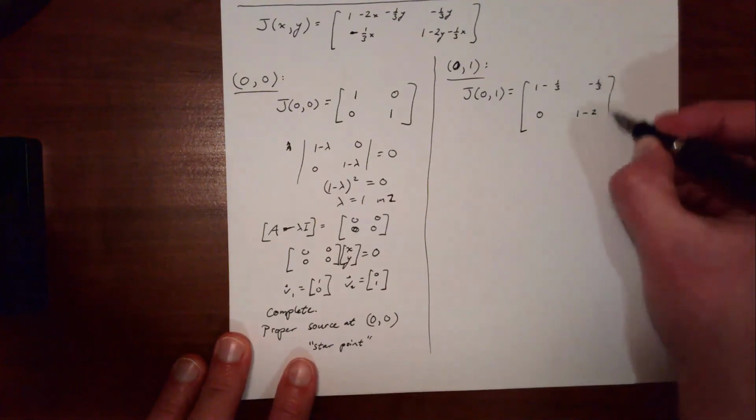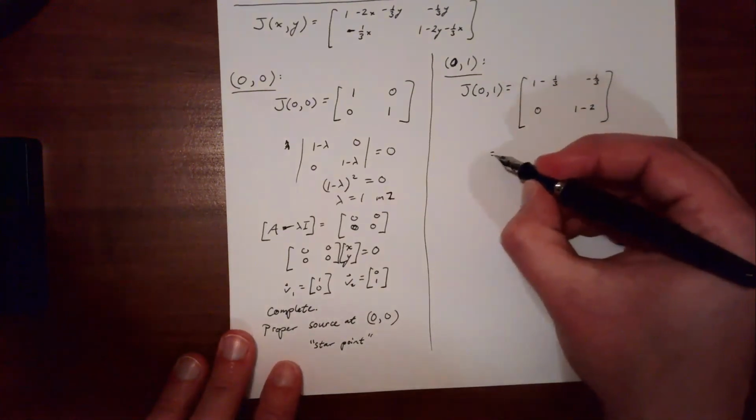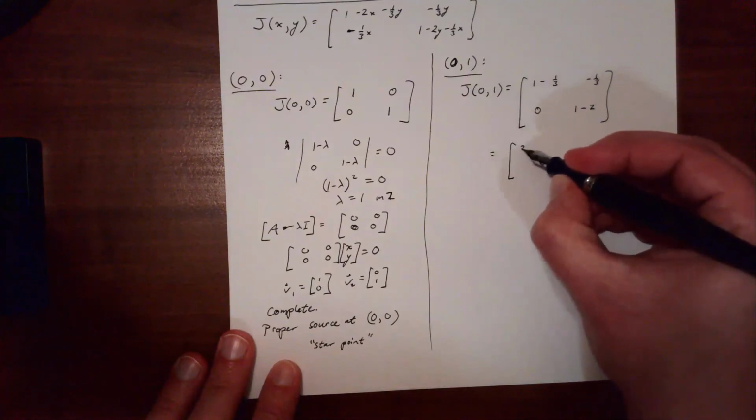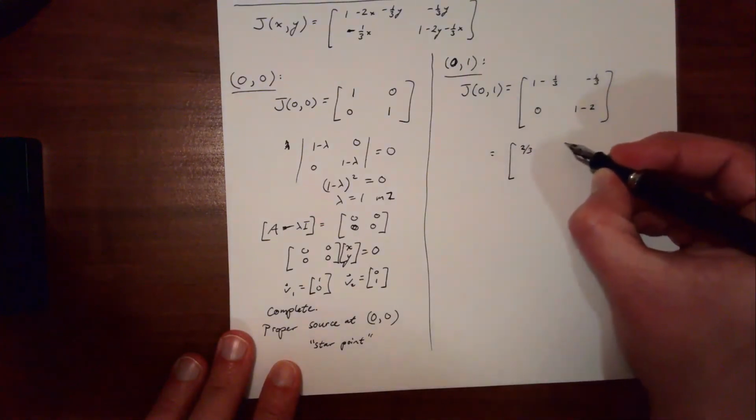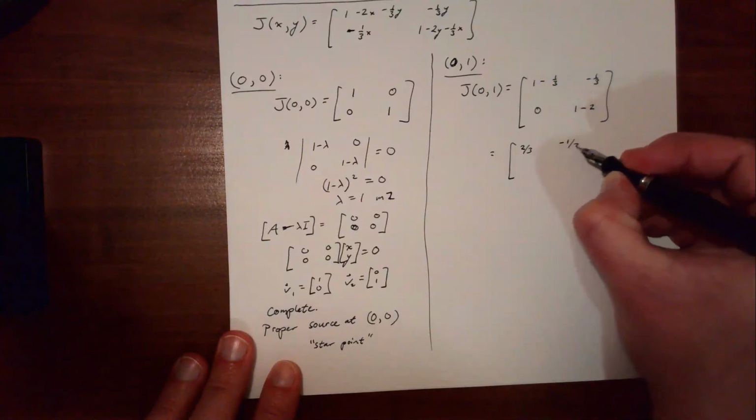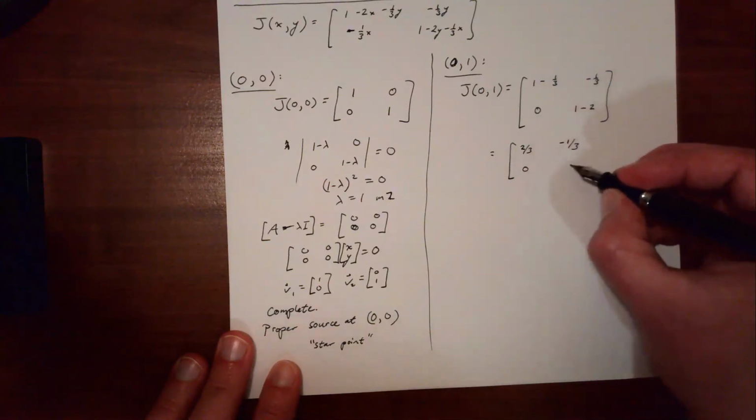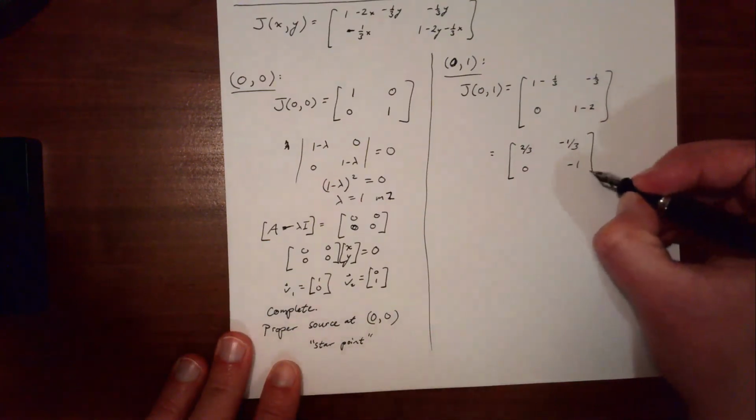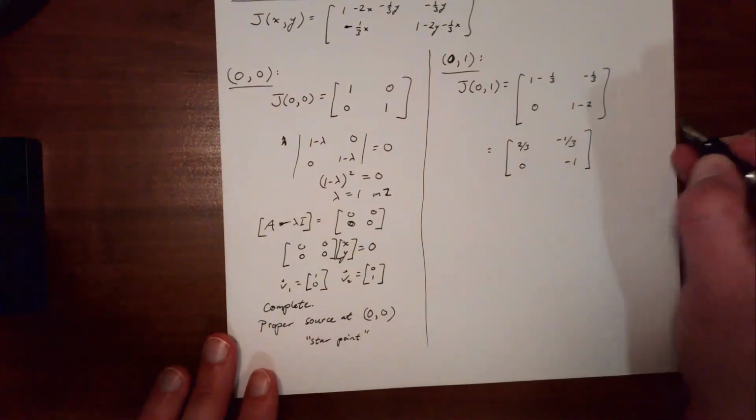So I'm just going to put that in there so that I make the minimum number of mistakes. Negative 1/3, 0, negative 1. All right.